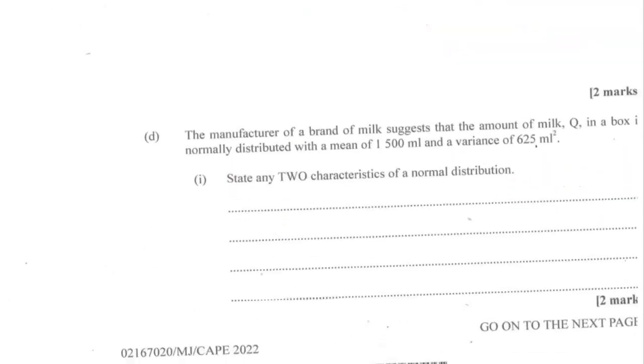The manufacturer of a brand of milk suggests that the amount of milk Q in a box is normally distributed with a mean of 1,500 milliliters and a variance of 625.